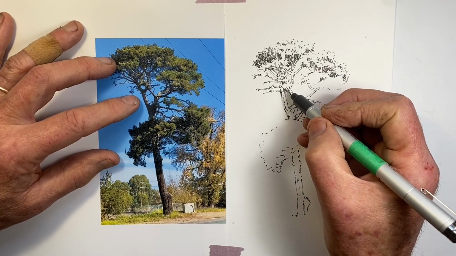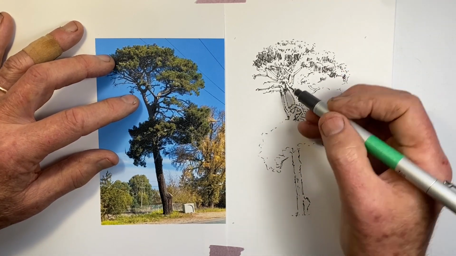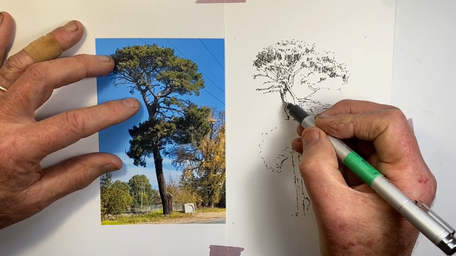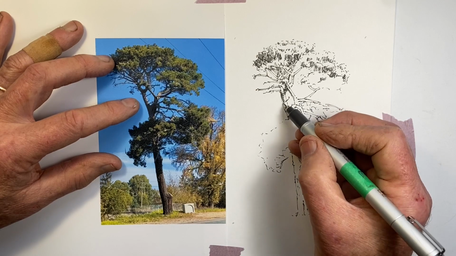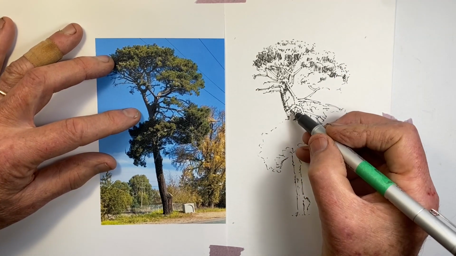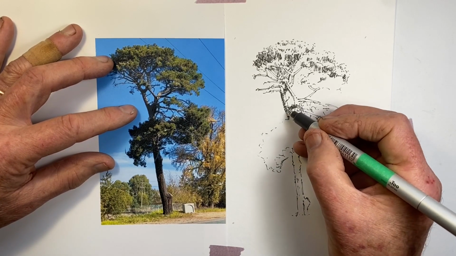So you can see how I'm working on the leaf canopy, not trying to draw leaves, or in this case pine needles, but trying to see the essence of the shadows, on how the shadows are being cast by the underlying form, and then do hatch marks that will capture that effect.